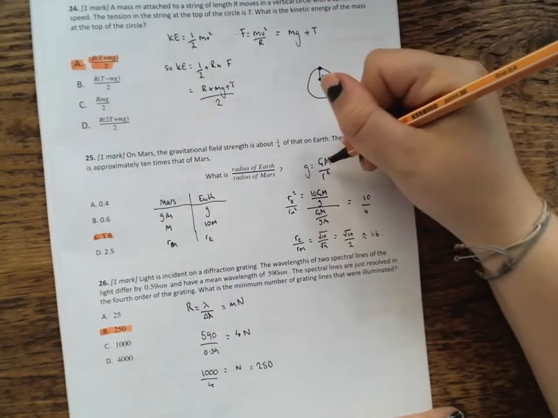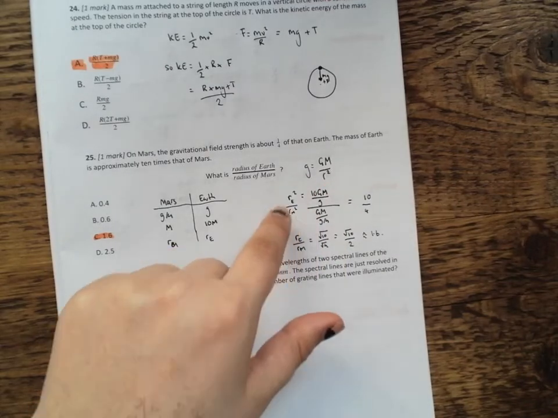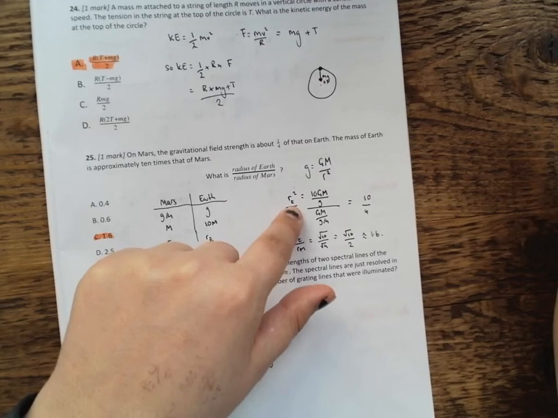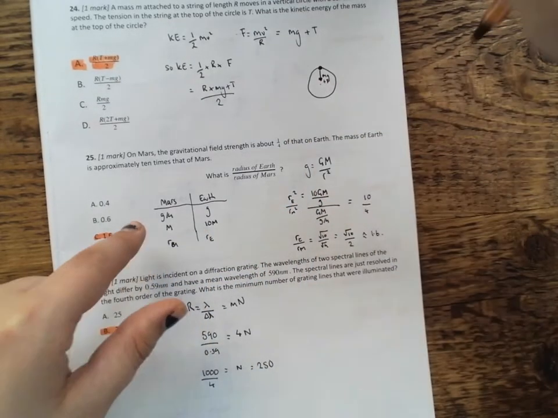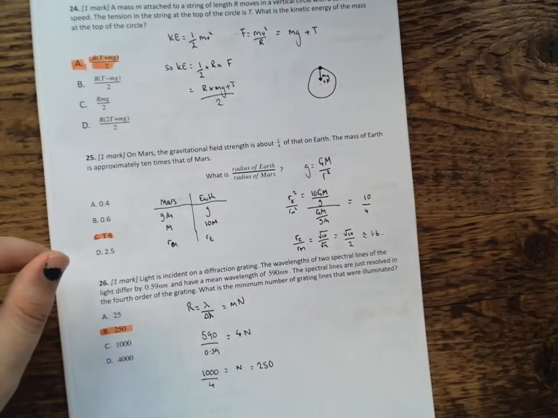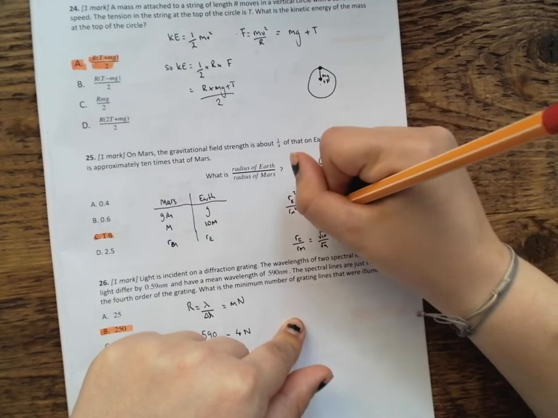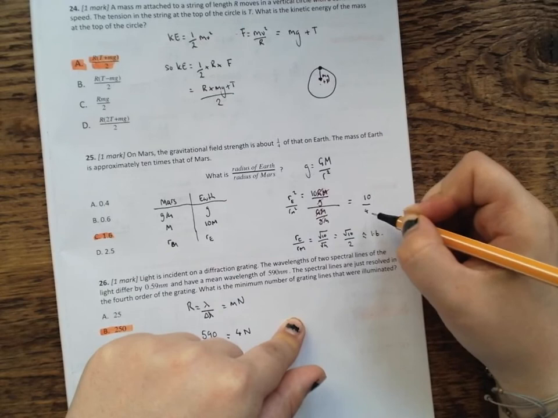So I go back to my equations, looking at g is equal to GM over r squared. In this case, I can simply rearrange for r squared, so r squared of Earth over r squared of Mars. In this case, it's going to be 10 GM over g over 4. Essentially here I can start cancelling lots of things out. I can cancel my GM's, I can cancel my g. That 4 comes up, it becomes 10 over 4.